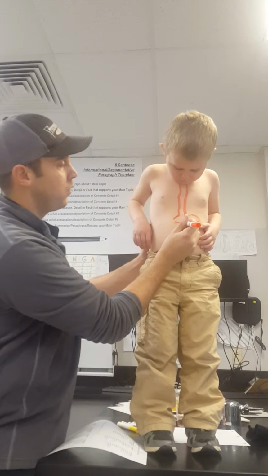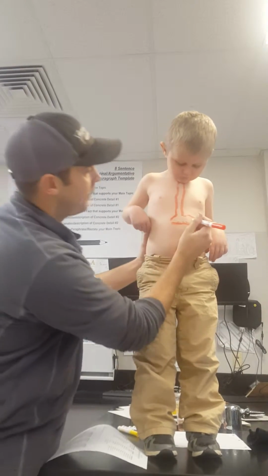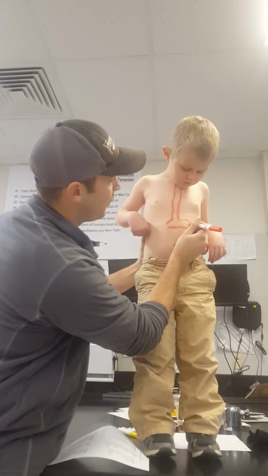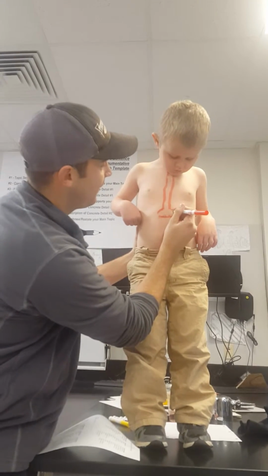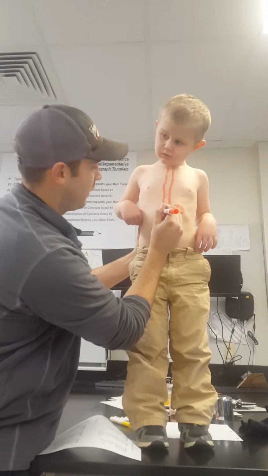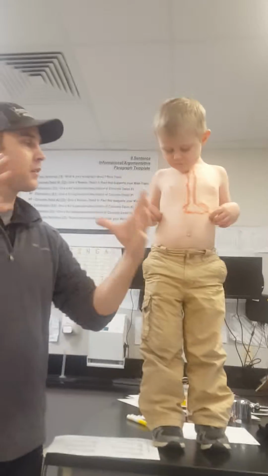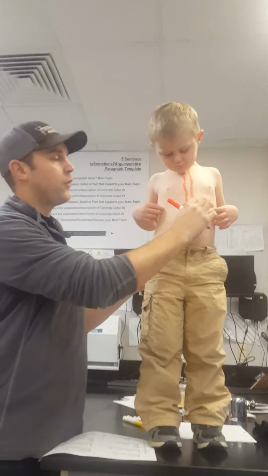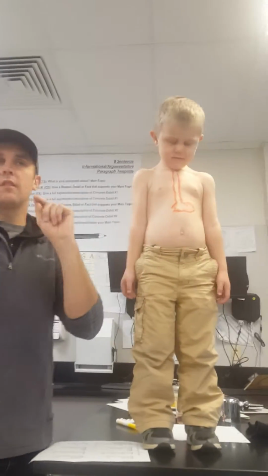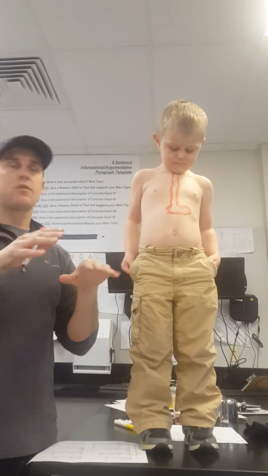What do you call the little folds in the stomach? Stomach folds. Starts with an R. Rugae. Okay, and so the rugae are there to increase surface area and to allow the stomach to stretch. And on the surface of rugae, you see all these little dots. And if you go inside one of those, it's called a gastric pit.